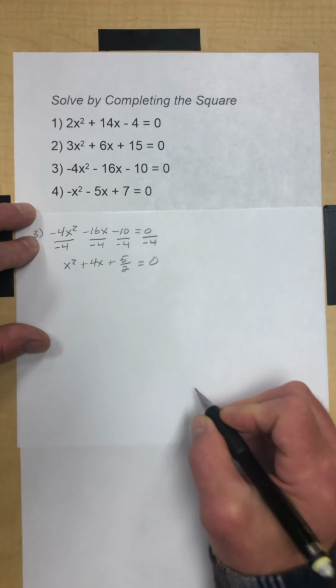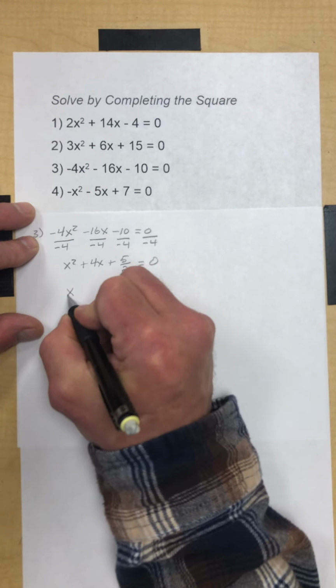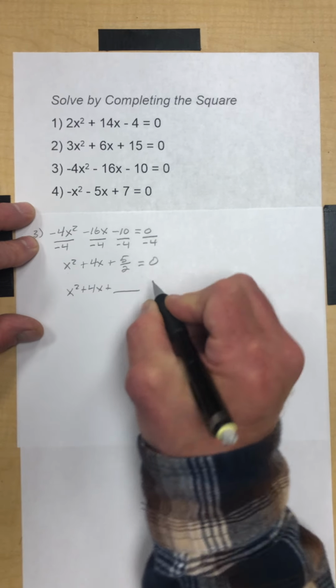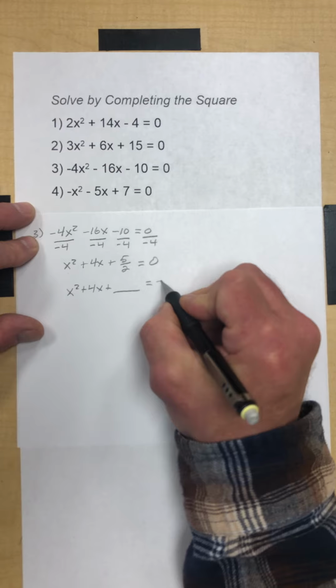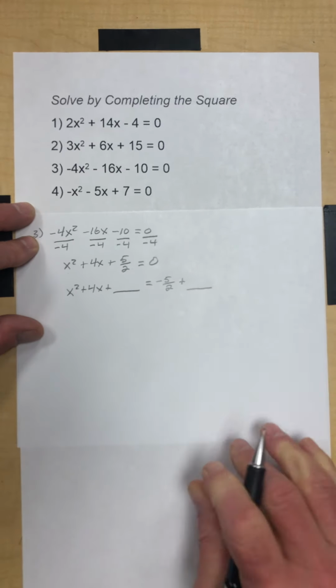That's it. I want to keep these two terms together: x squared plus 4x plus some unknown. I'm going to take this 5/2, move it to the other side, so it becomes negative 5/2 plus whatever that unknown is.